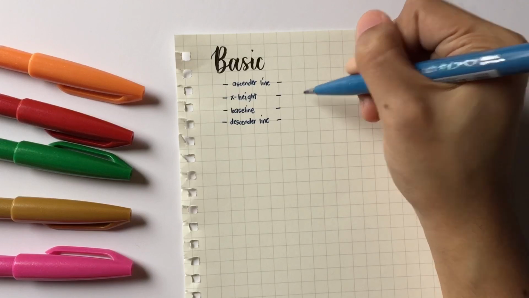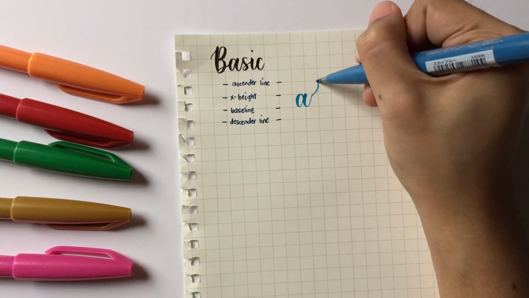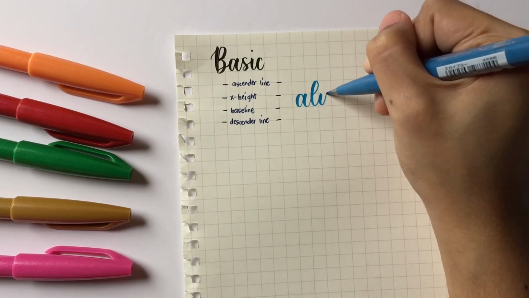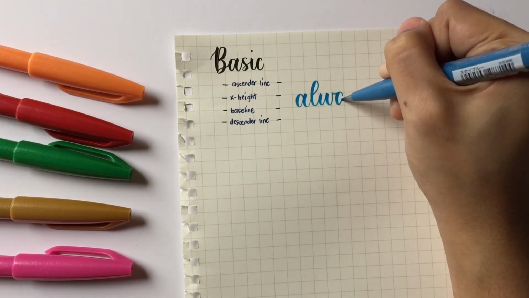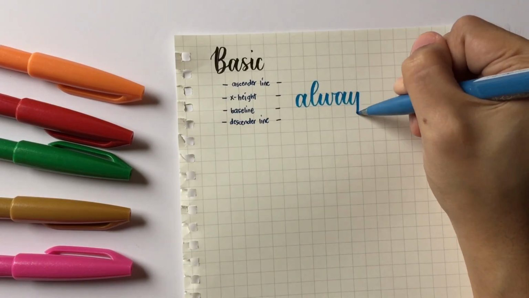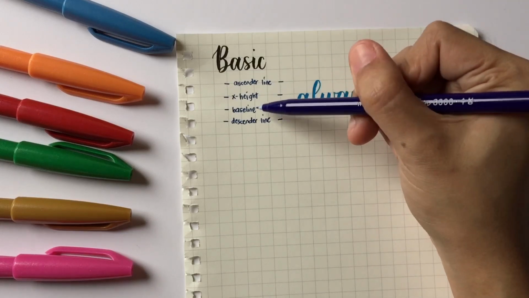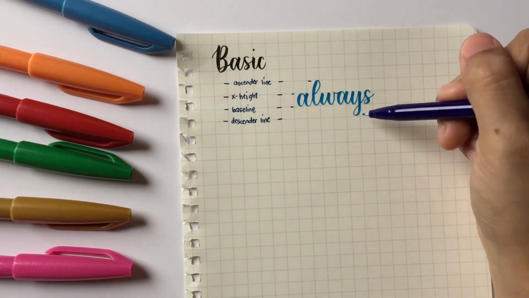Now let's observe this example. All our lowercase letters such as the A, W, and S should rest from the X height to the baseline, while the letter L extends above the X height up to the ascender line. The letter Y passes below baseline down to the descender line.